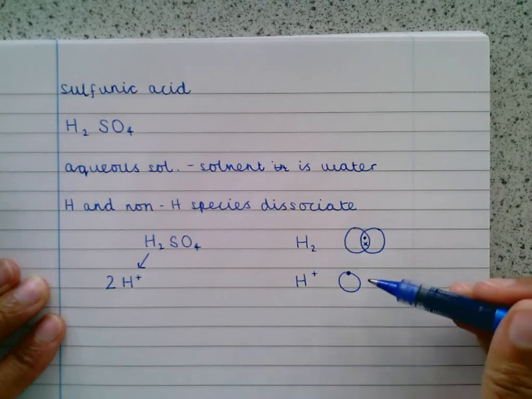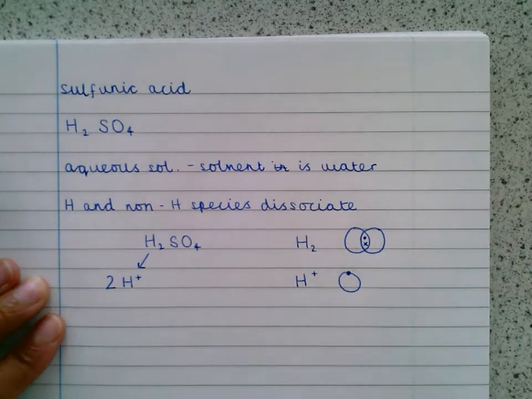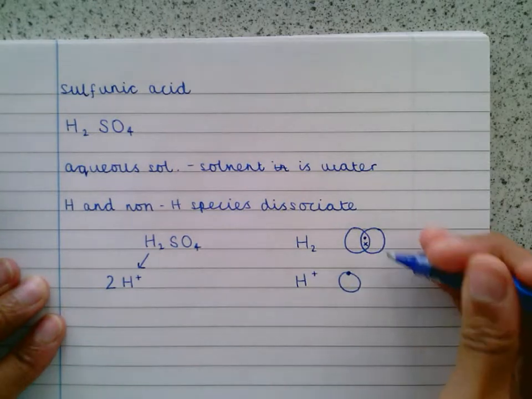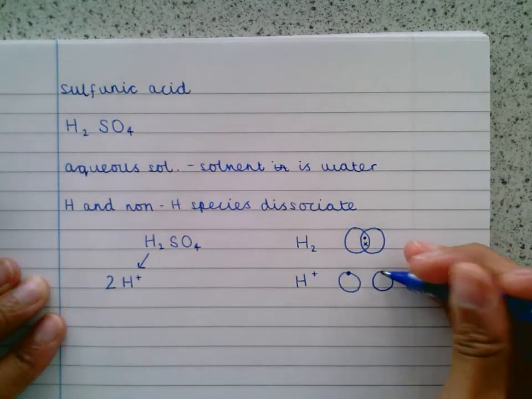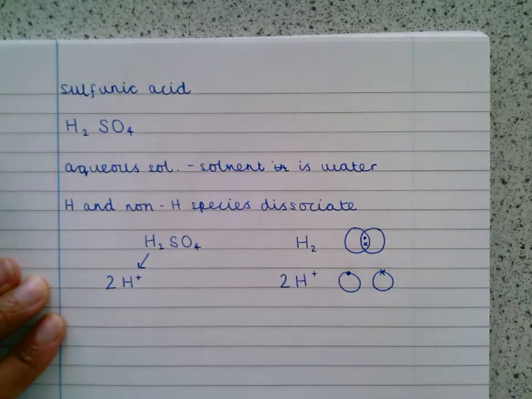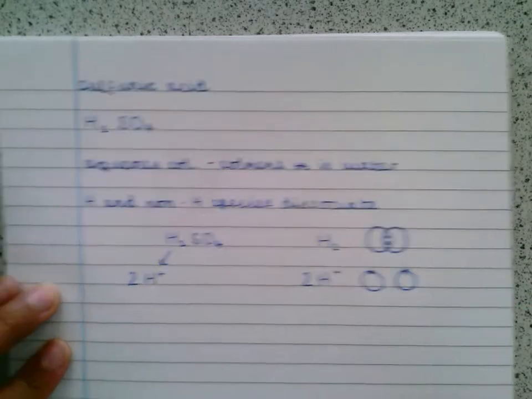So when it loses an electron, what charge does it get? Positive charge. Yeah. And then we've got another one though, because this one also lost its electron. So that's why we put the 2 in front, because we've got 2 hydrogen ions. You following that? Okay.